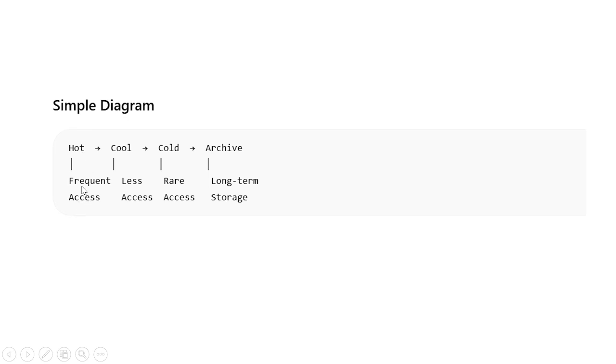In the hot tier, frequent access. The cool tier is for less access, the cold tier for rare access, and archive for long term storage.